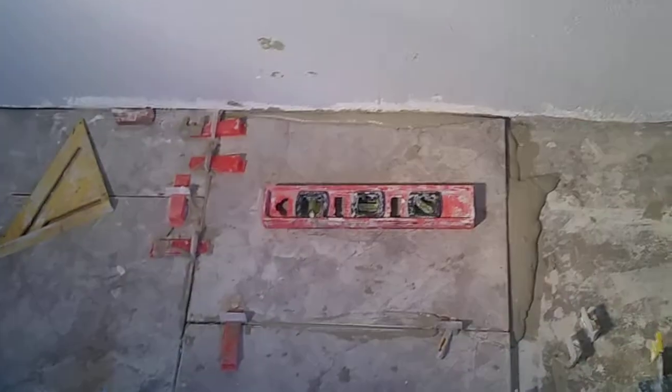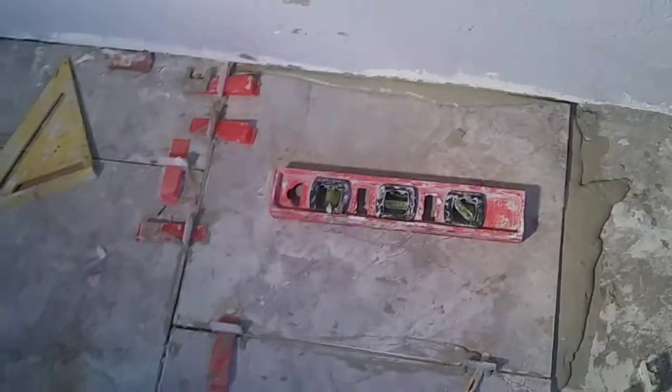Now you can see we've got this level. Just got to clean this up. Clean out the grooves again. And this will be complete. Here's the overall view. Just got to get her cleaned up.